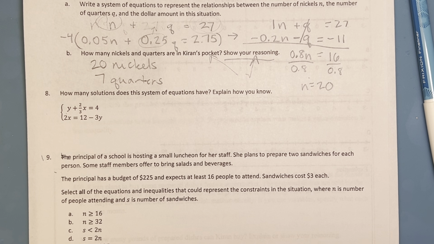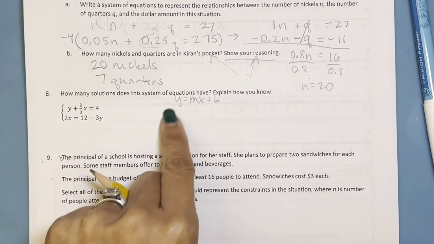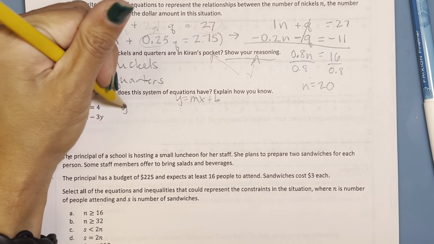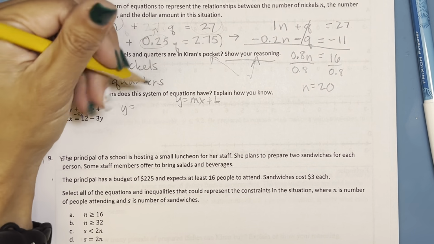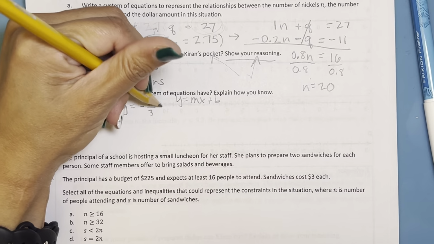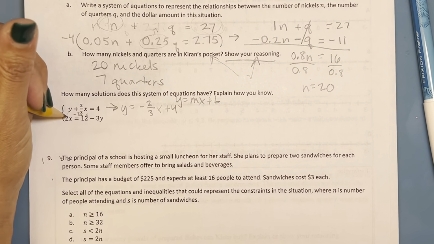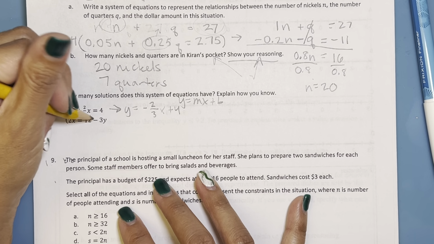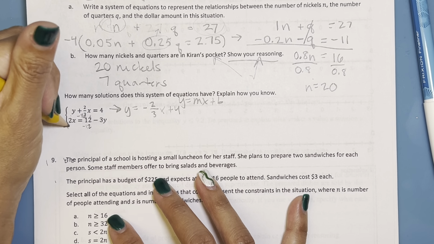Explain how you know. All right, so to figure that out, I'm going to put everything in y = mx + b form. So this is y equals, I have to subtract -2/3 x from both sides. So y = -2/3 x + 4. That's the first equation. The second equation, if I'm solving for y, I'm going to go ahead and subtract 12 on both sides.